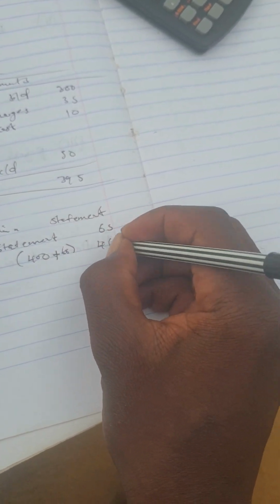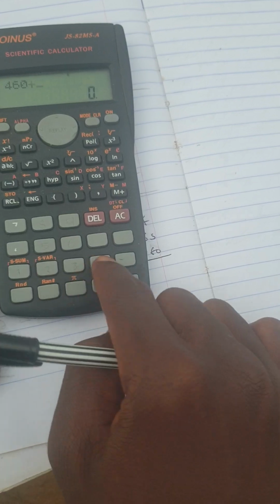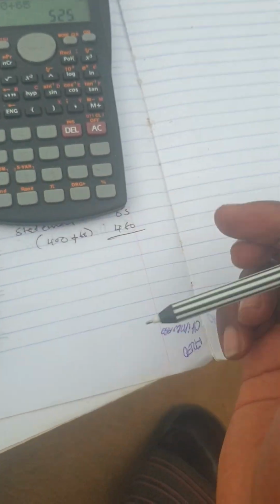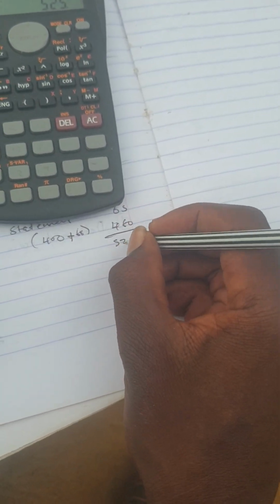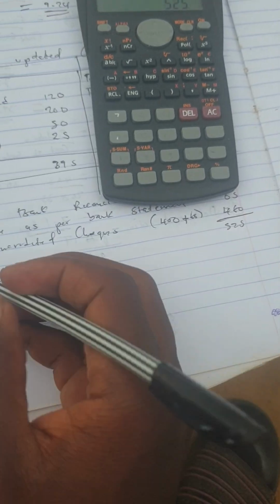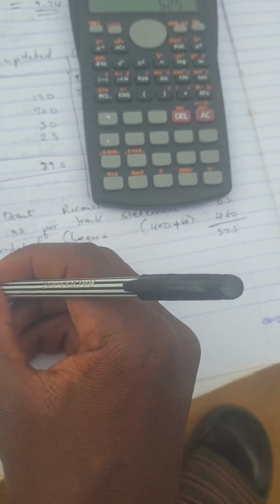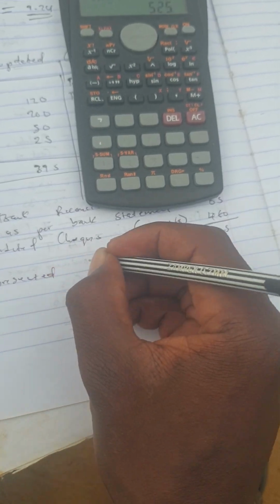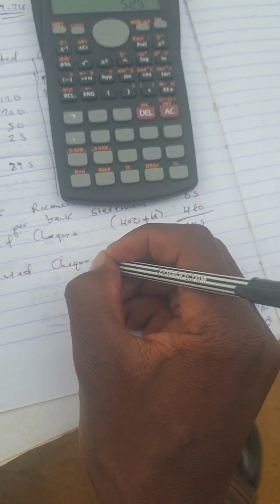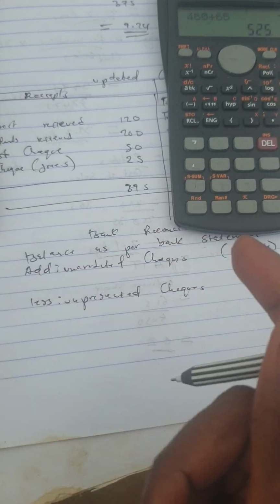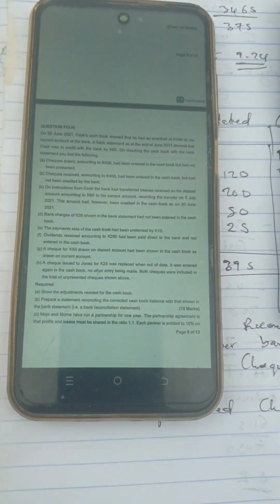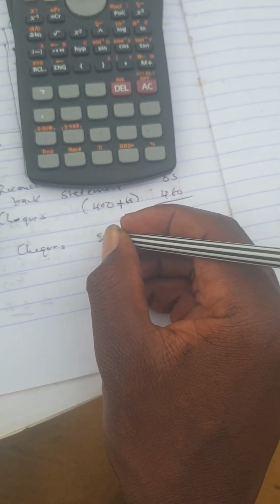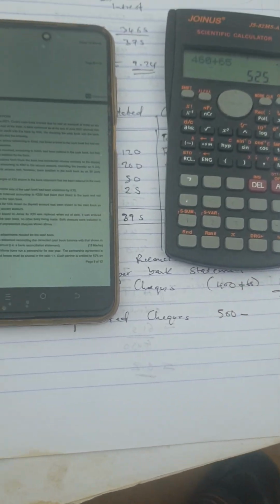This is going to give us a 460. So a 460 plus 65, which is on top. This is a 525. Then we're going to less now unpresented checks. Okay, so our unpresented checks were 500, but let's not forget that there's a check which was issued twice.